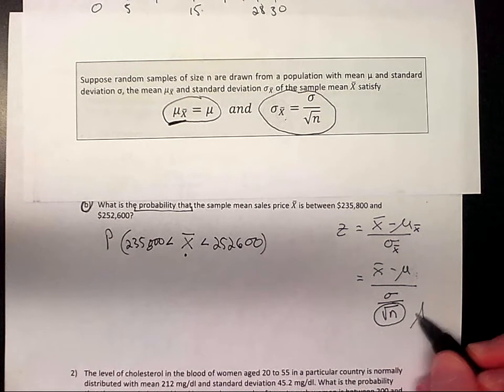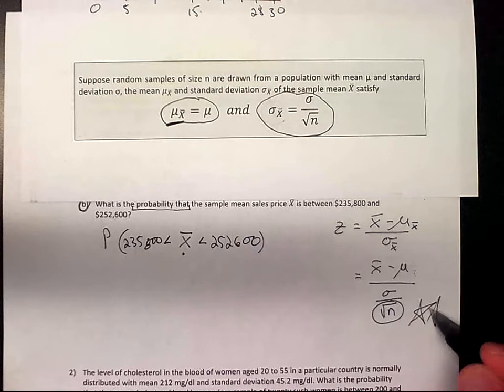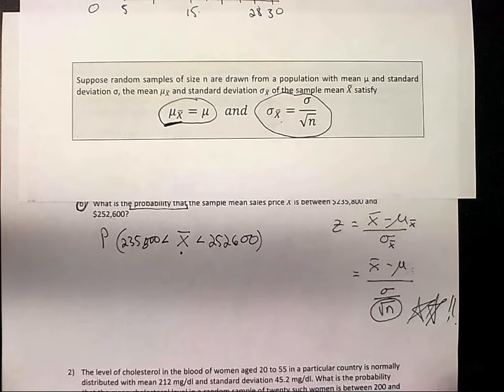So here, make stars or exclamation marks, or write yourself a note that says careful, this is the most commonly made mistake.